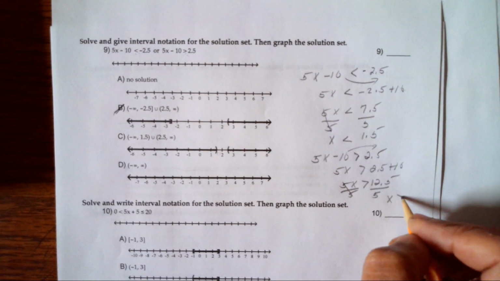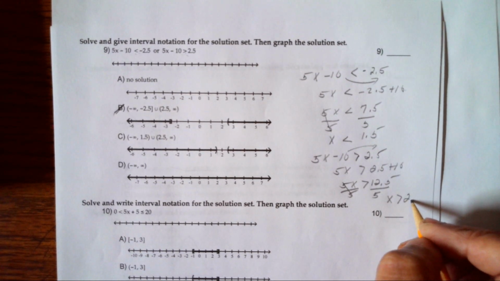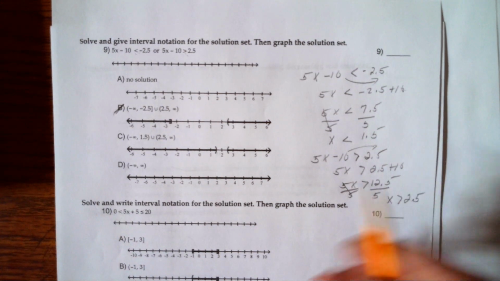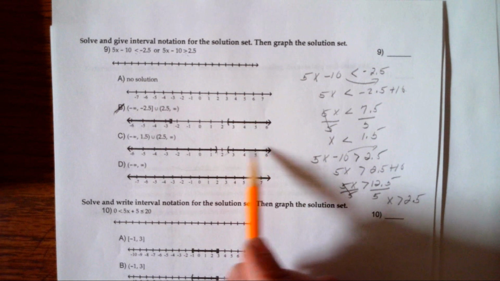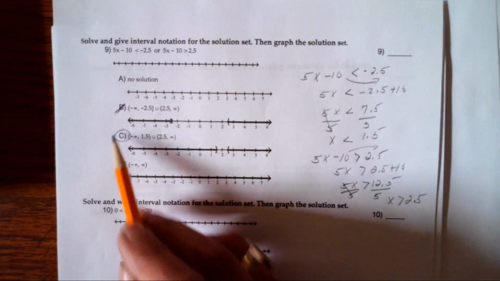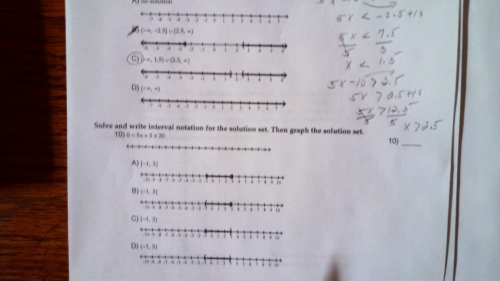And we end up with x greater than 2.5. And there you see it. All right, strict inequality, greater than. There's 2.5, greater than, going to the right. Kind of like we did with letter C a minute ago.